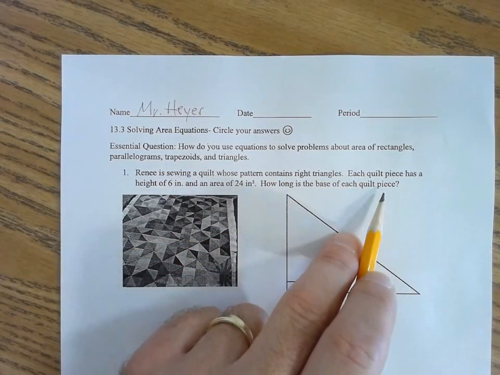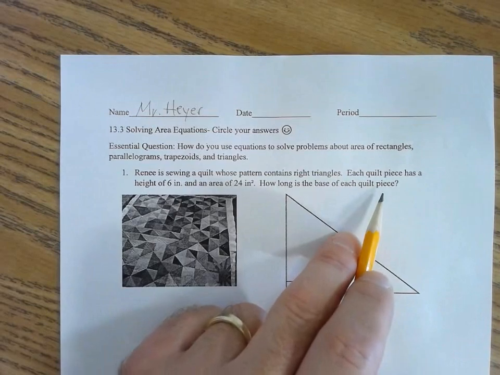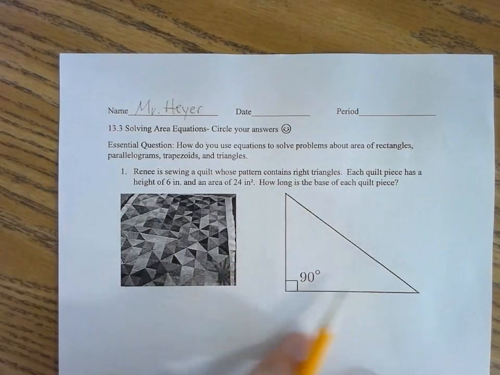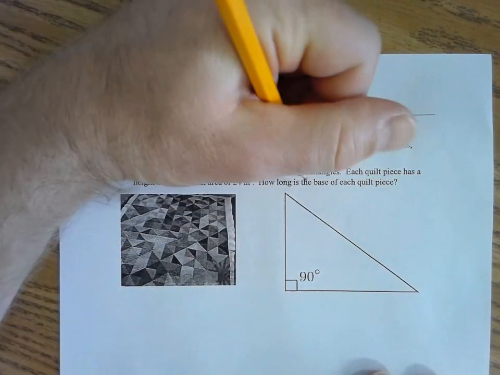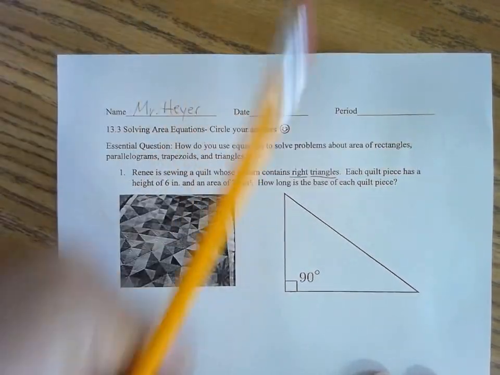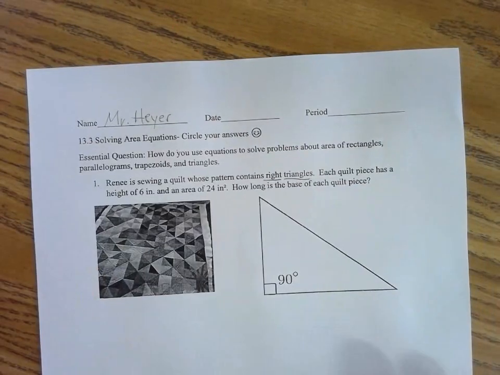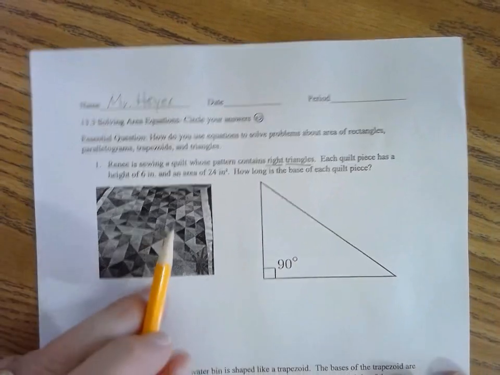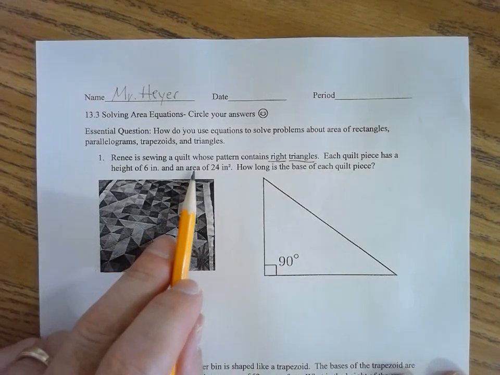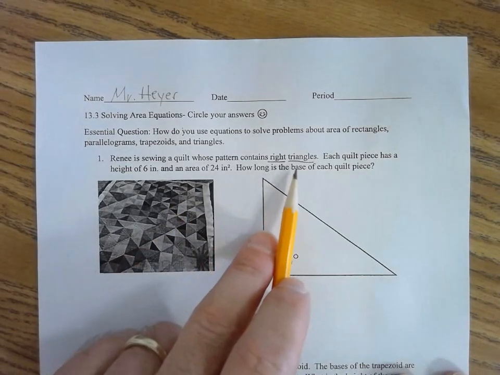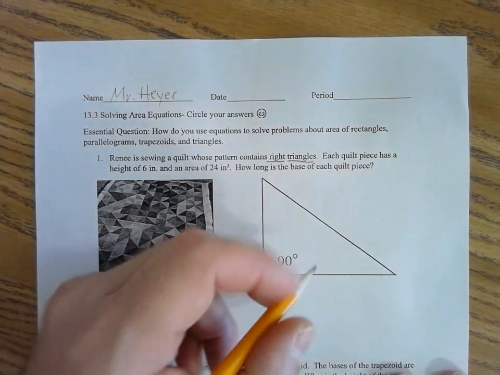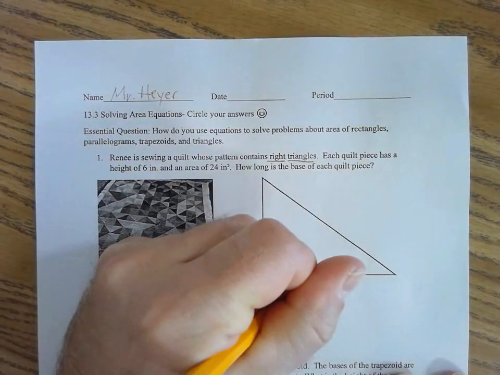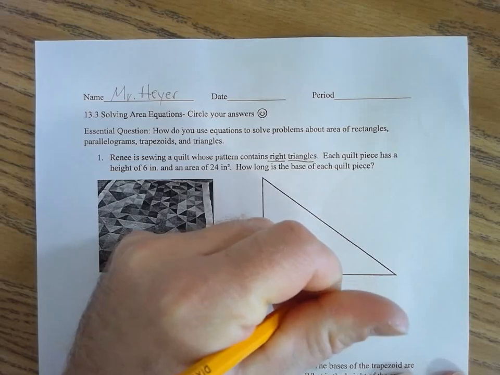All right, so when you're solving this type of problem, first of all, you need to think about what shape you're dealing with. Okay, so it says right here we're dealing with right triangles, right? So right away you should think about what is the formula for the area of a triangle, because we're talking about area, and they want to know how long is the base. Okay, so if you label the parts of the triangle, this would be our base.